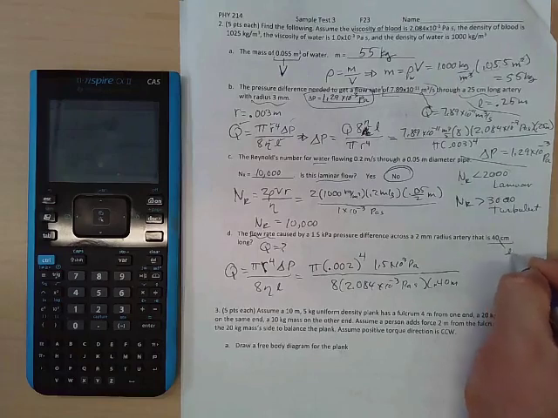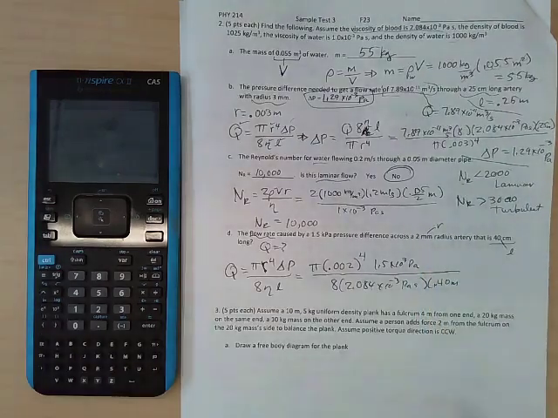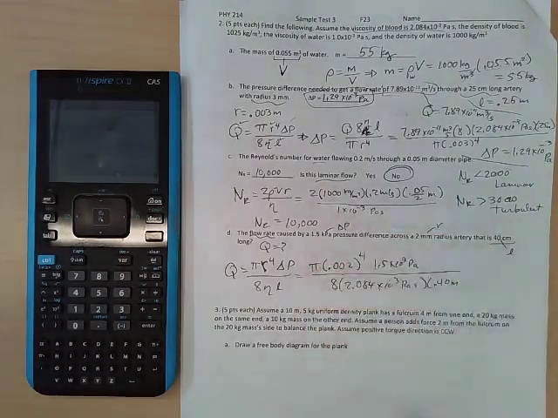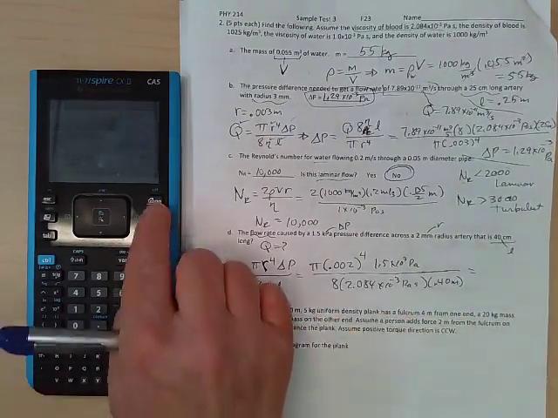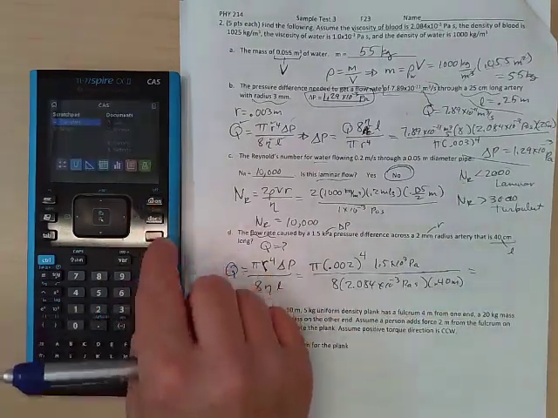So this is L, this is R, this is delta P. Okay, I think we've got everything in good units.